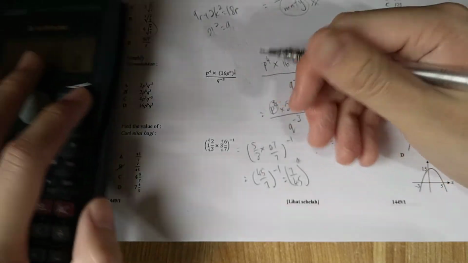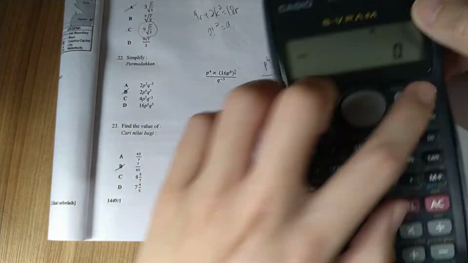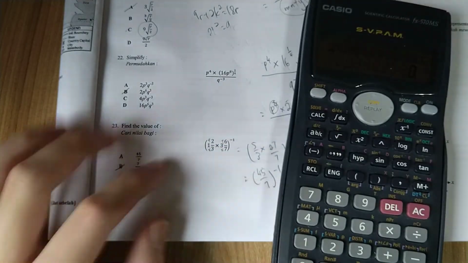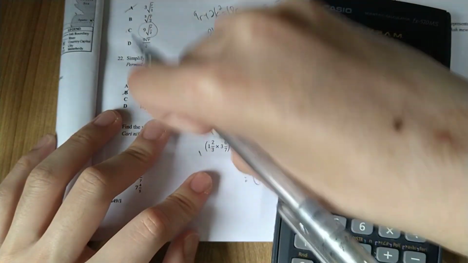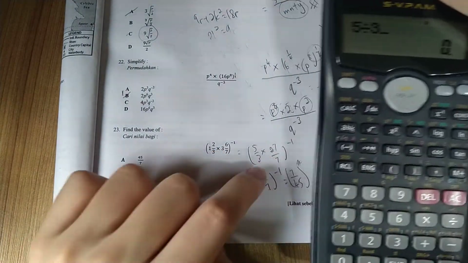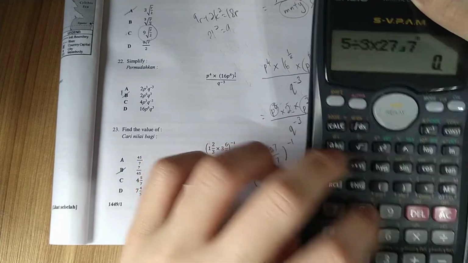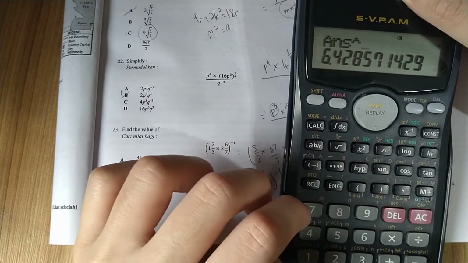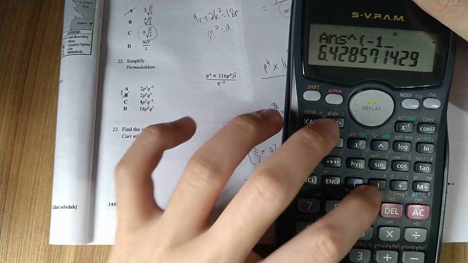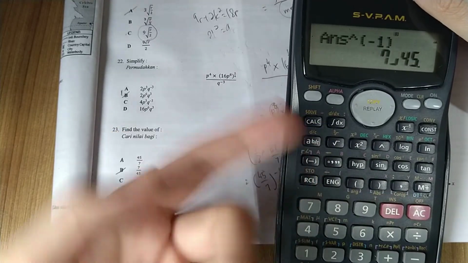Okay, of course you can also press everything into the calculator. But when you press everything into the calculator, you also need to know how to press, because using the calculator is also a skill. So how do you press? You press 5 over 3 times 27 over 7. Okay, equals, and then answer power negative 1. You'll get the same answer, believe me. Okay, like this. And then you press the ABC. See, it's the same, right? 7 over 45. Okay, the same.